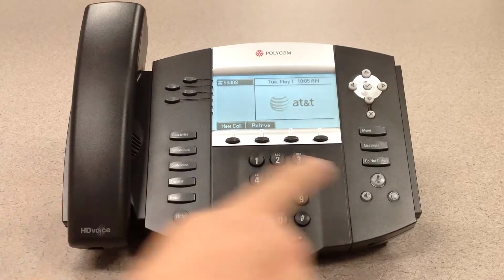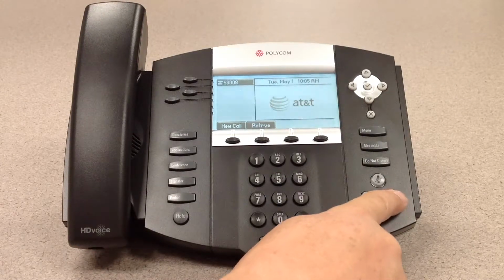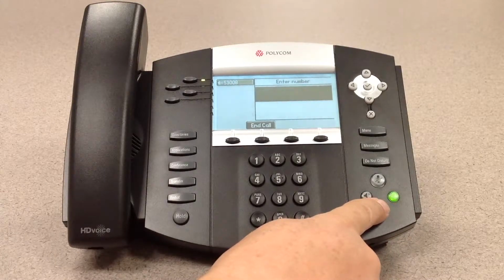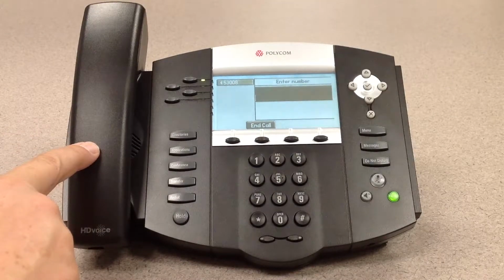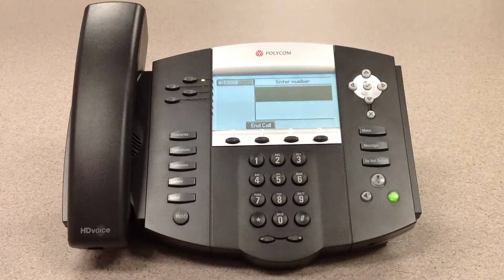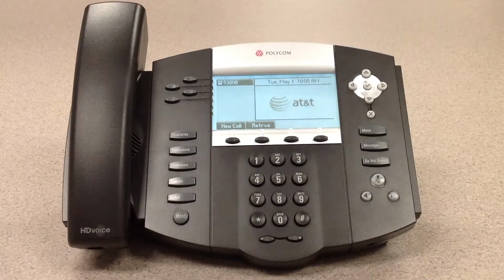The headset button works in much the same way. If you have a compatible headset plugged in, press the headset button to activate headset mode. You will see the button lights up green. This is all you need to communicate in headset mode. You do not need to lift the handset. These phones are compatible with both wired and wireless headsets, but will not work with Bluetooth headsets or earbuds. For a list of compatible headsets, contact your system administrator.